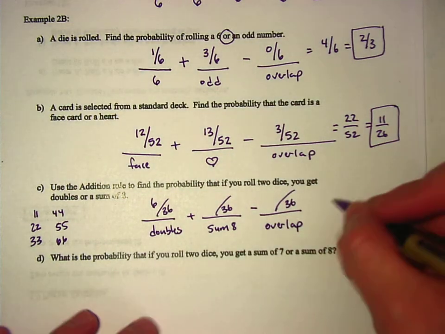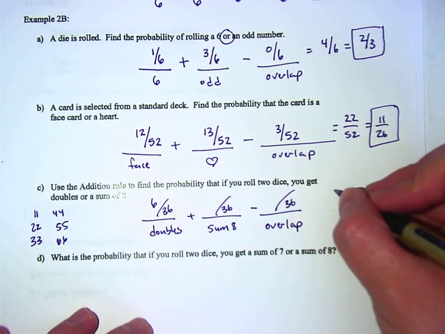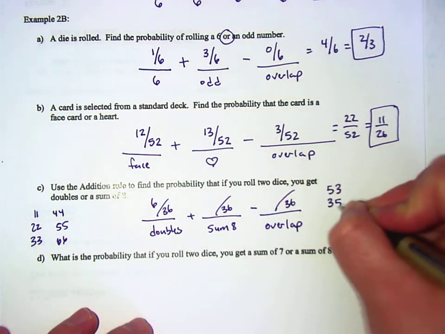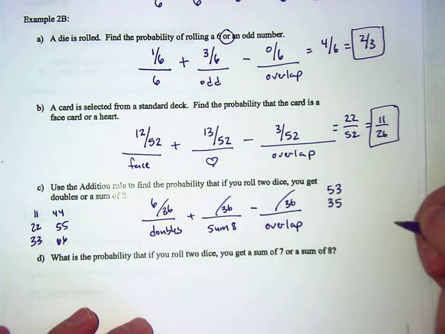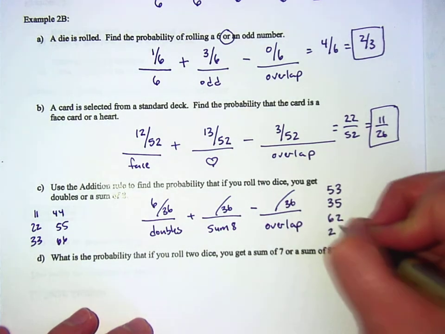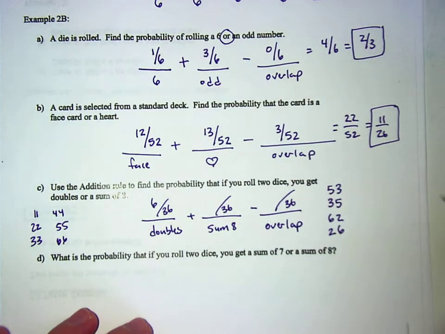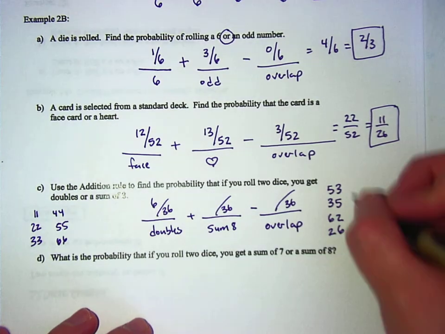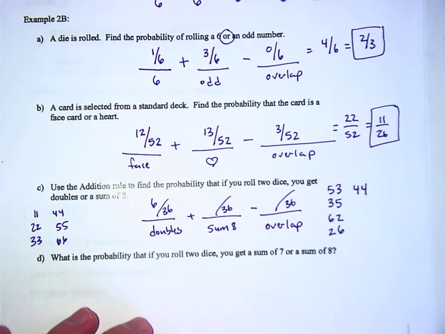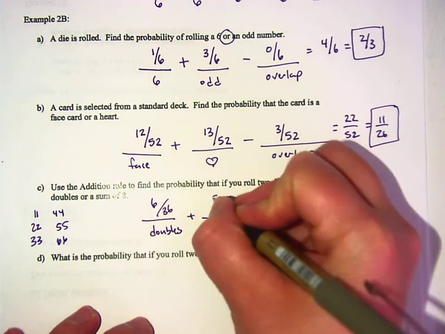All right, how many add up to 8? Let's make a list. 5 and 3, but I'm also going to write 3 and 5 because those are two different options, right? What else? 6 and 2, 2 and 6. Ooh, there's no 7s on a dice. 4 and 4. Do you remember when we had the picture of us writing out all of them and all the doubles were in that diagonal in the middle and they weren't doubled? I think that's it. Okay. So there's 5 that add up to 8.